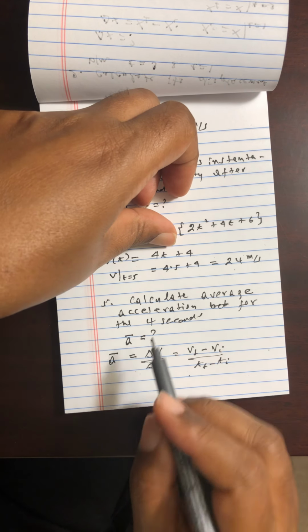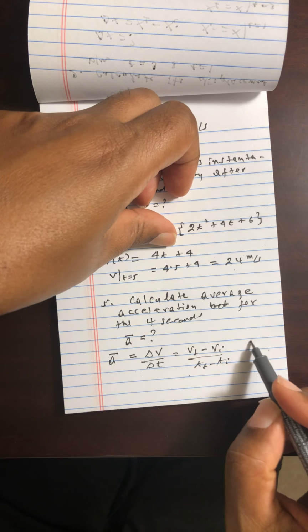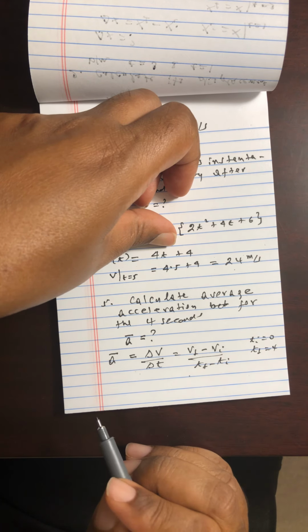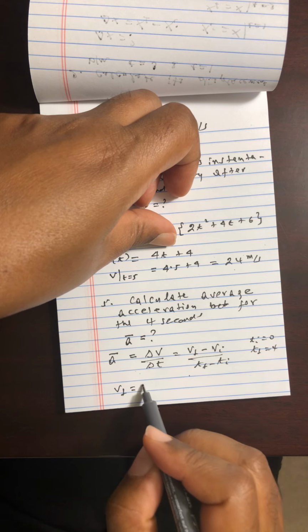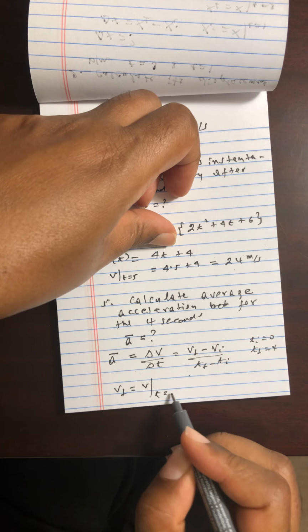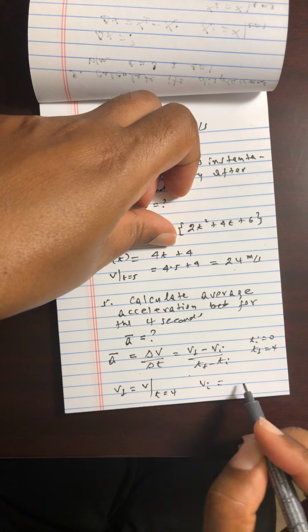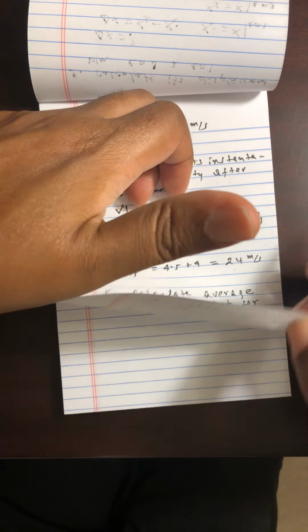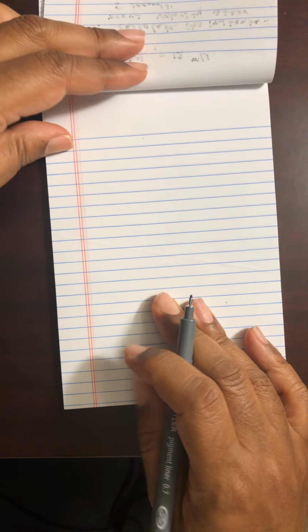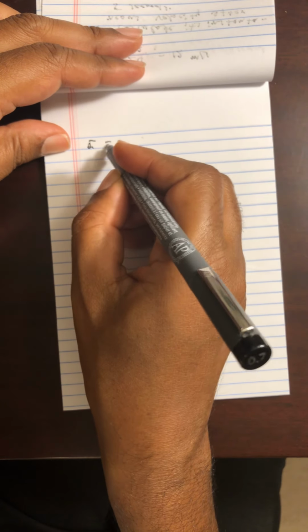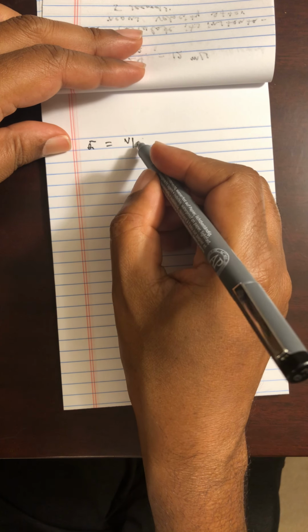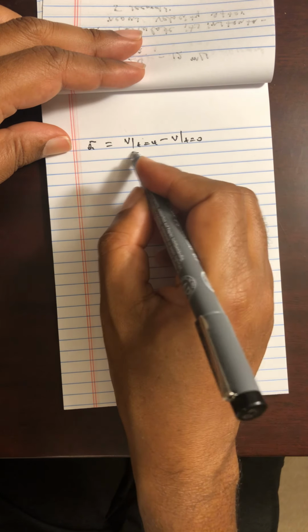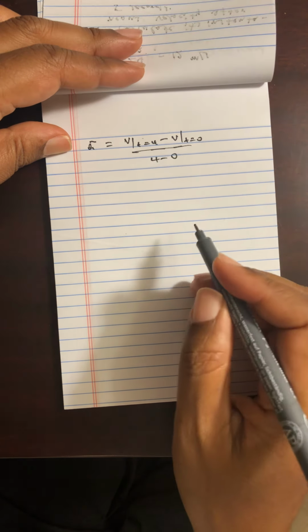Okay, so in this problem we're saying in the first 4 seconds, so our initial time is 0, our final time is 4. And v final would be the velocity at t equals 4, and v initial would be the velocity at t equals 0. So the average acceleration is the velocity at t equals 4 minus the velocity at t equals 0 divided by 4 minus 0.